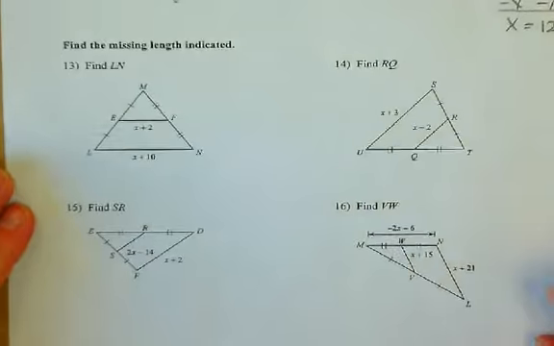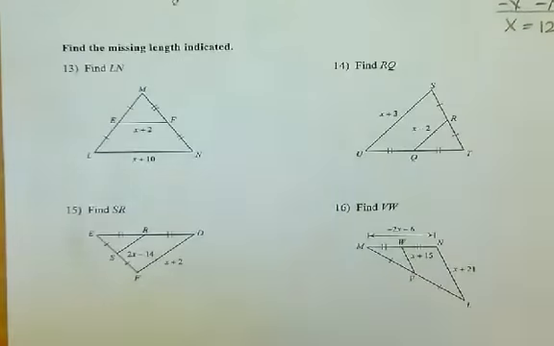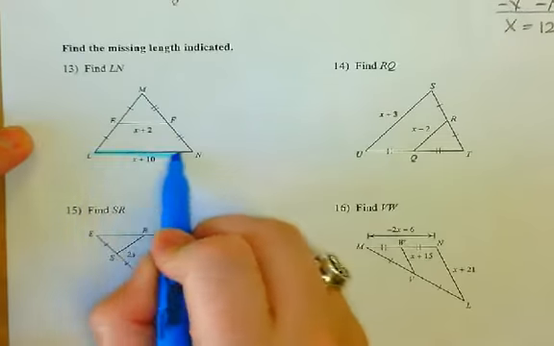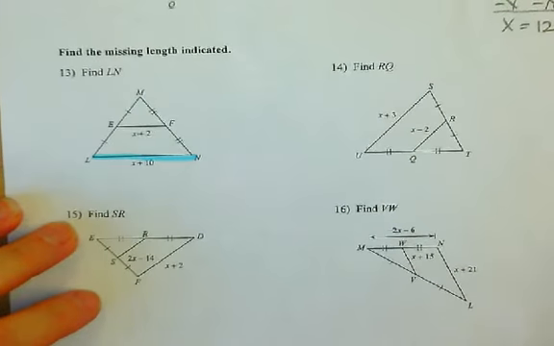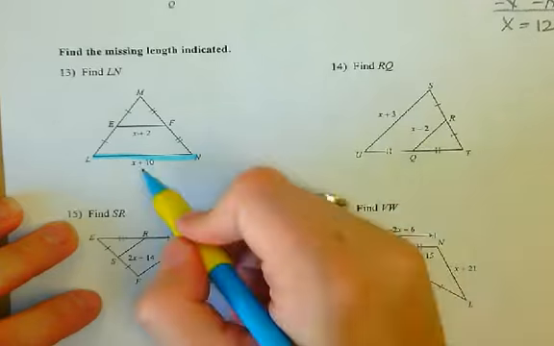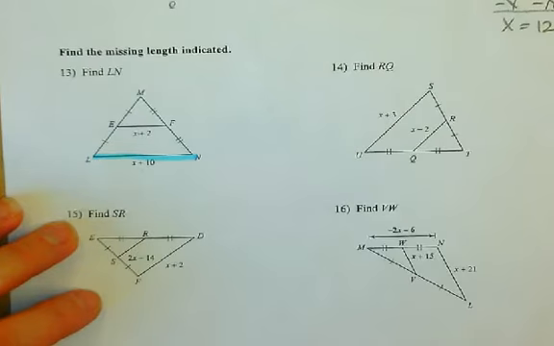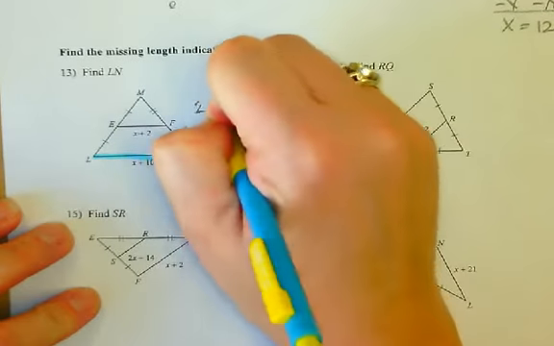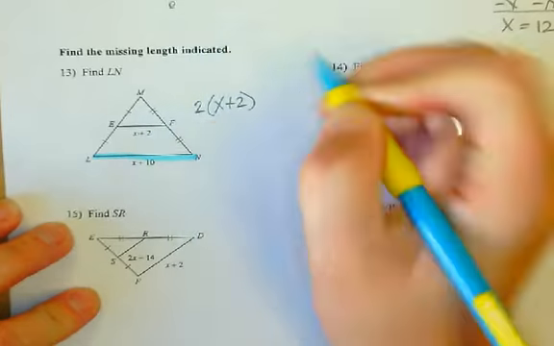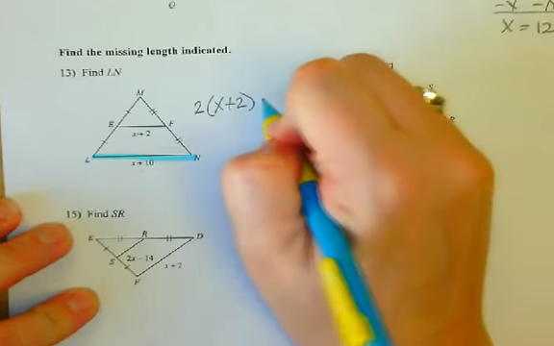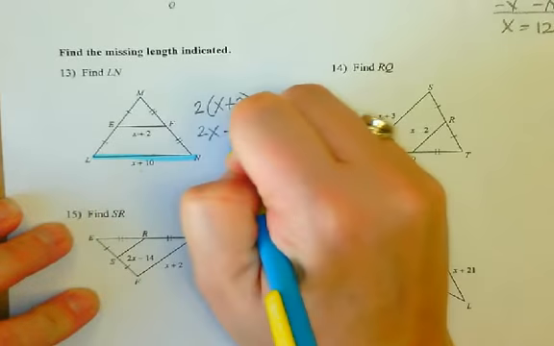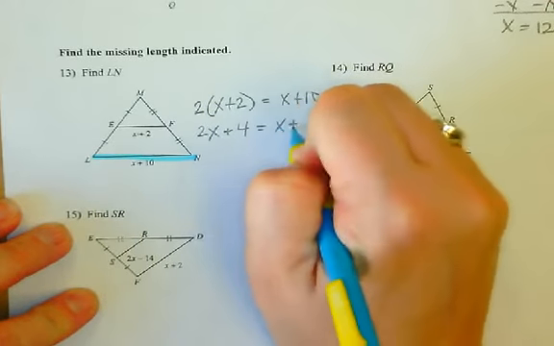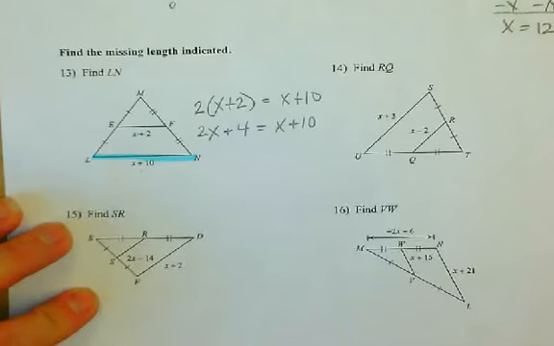Now, when you get to one like problem 13, it asks for the length of LN. I'm still taking the same approach. However, it's not asking me to solve for x and stop there. I have to plug my answer back in to find the length. So 2 times x plus 2, because x plus 2 is my midsegment, is equal to x plus 10. So 2x plus 4 is equal to x plus 10.